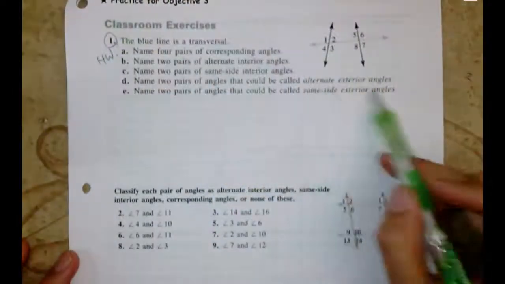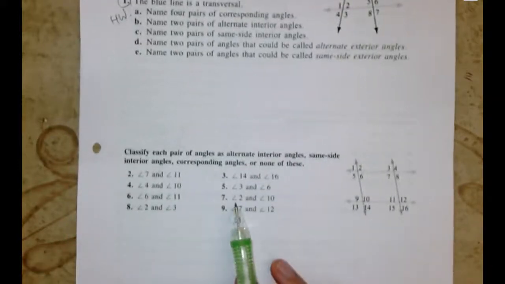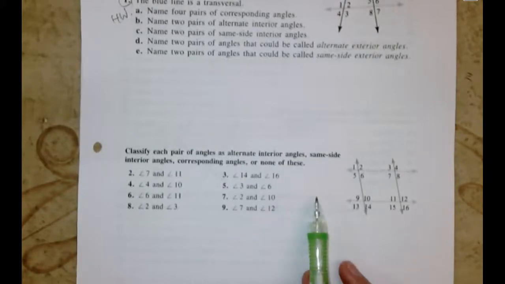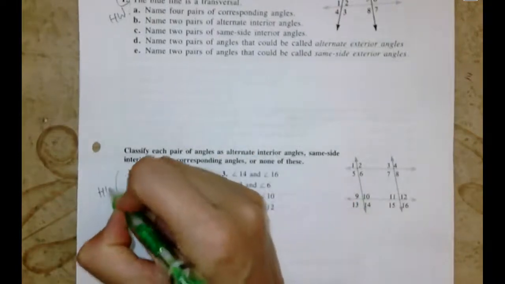Even though we don't really use this, but try it. And classify each pair of angles as alternate interior angles, same side interior angles, corresponding angles, or none of these. I want you to do these all. Okay, shouldn't take too long. Okay, and I think we are done. Yeah, okay, well done.